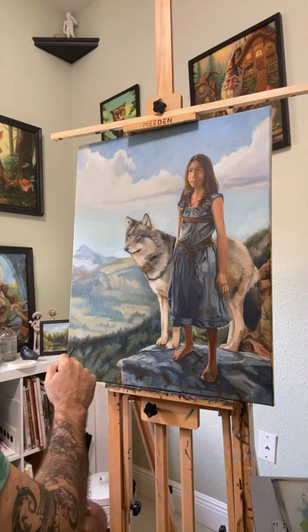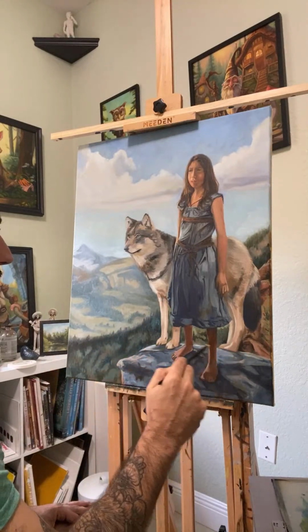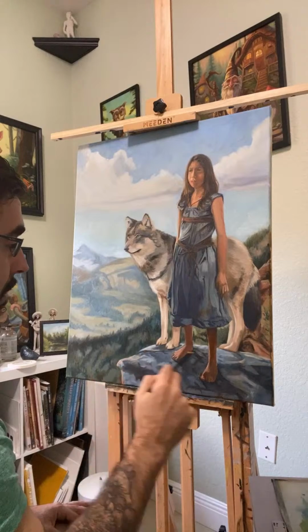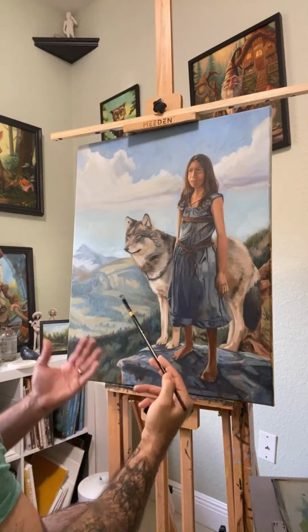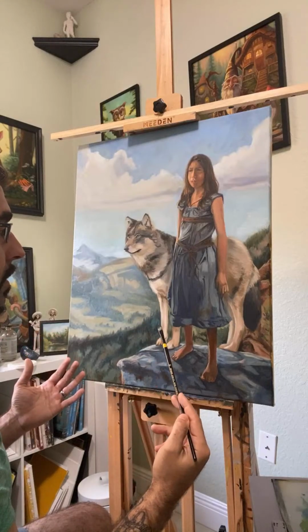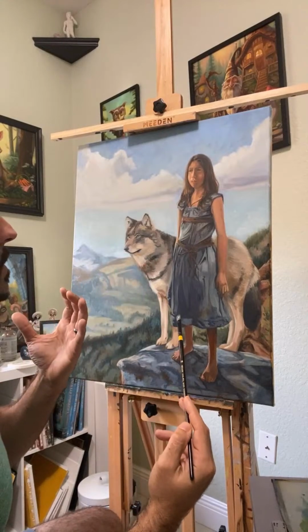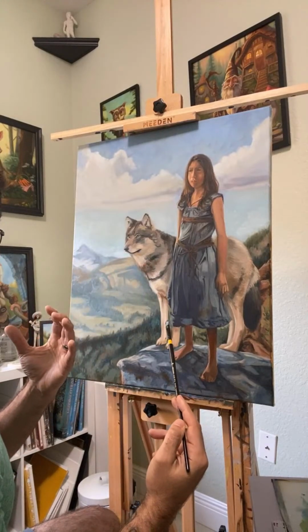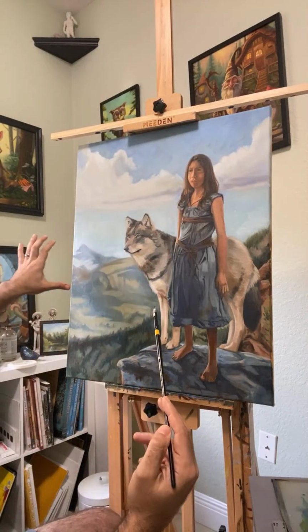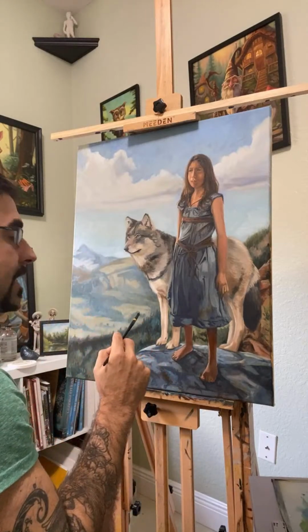If you notice here, these front trees and this girl standing on the cliff, all this is in the foreground. So my values here have to be stronger, more saturated. That way she comes forward and the wolf comes forward. This mountain range in the background, I really wanted it to recede.